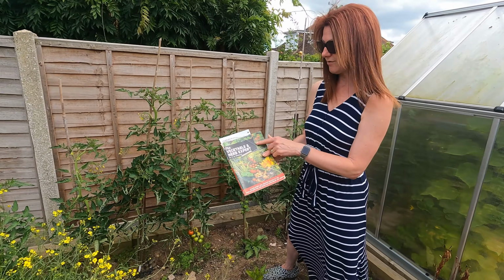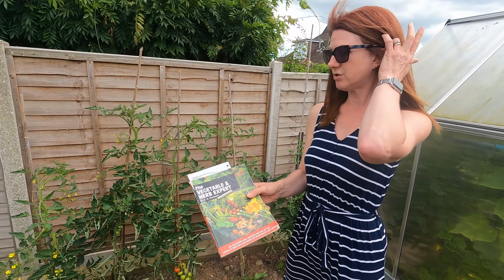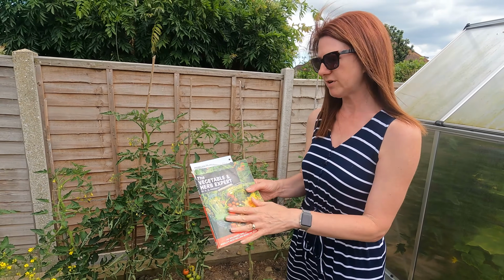This book that I've got, the Vegetable and Herb Expert, I've had it for donkey's years. It's a really good old-fashioned all-rounder.